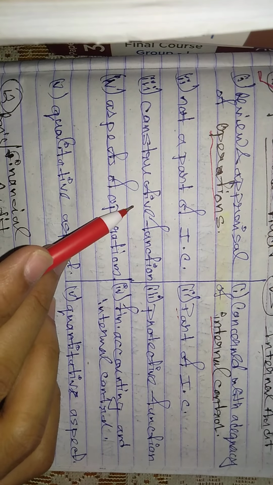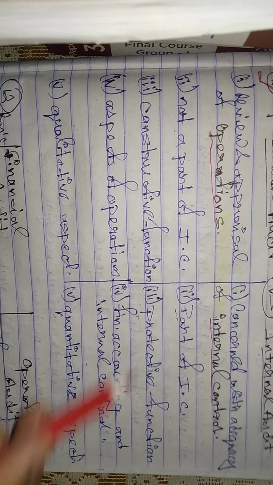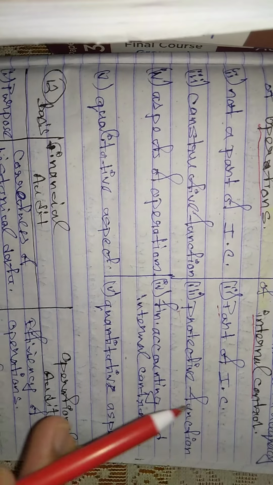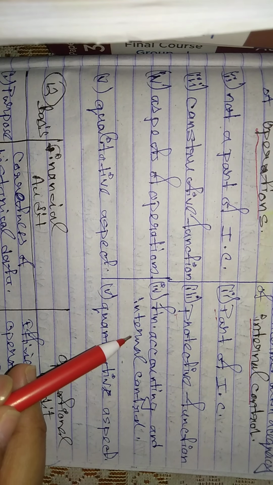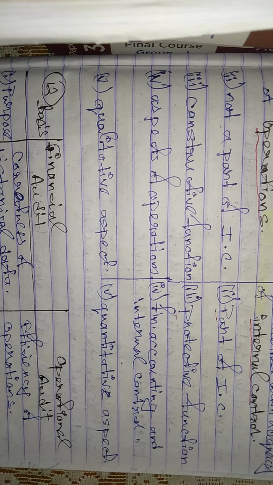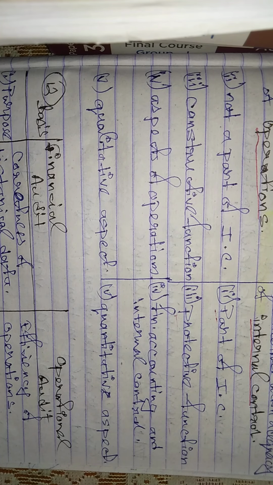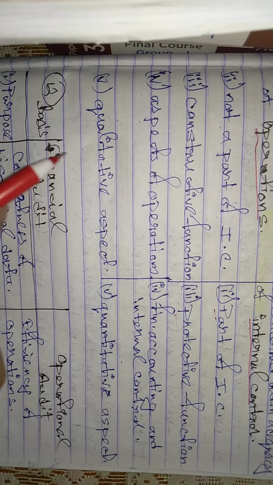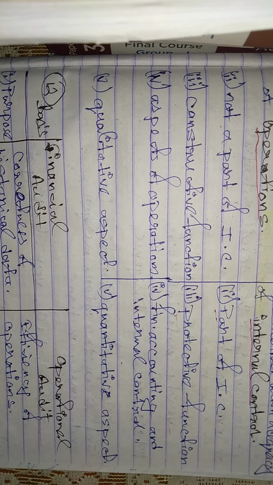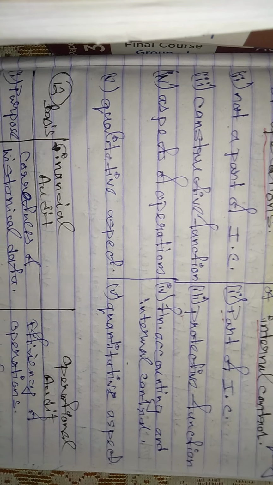Operational audit is a constructive function, however internal audit is a protective function. Aspects of operations are being checked in operational audit, however in internal audit, financial accounting and internal control are mostly checked. This is the basic difference between internal audit and operational audit. The last is, operational audit is a qualitative aspect, and internal audit mostly looks at the quantitative aspect.